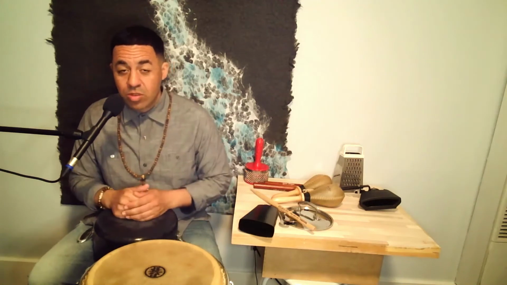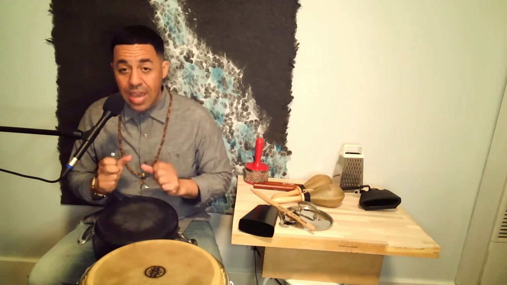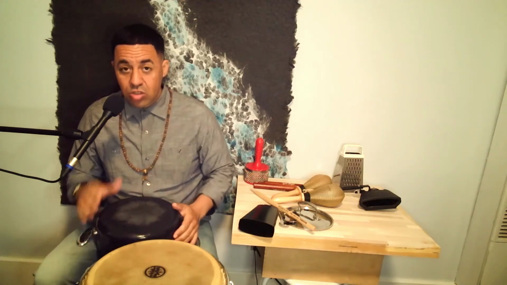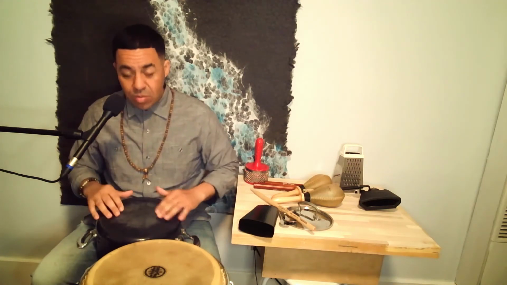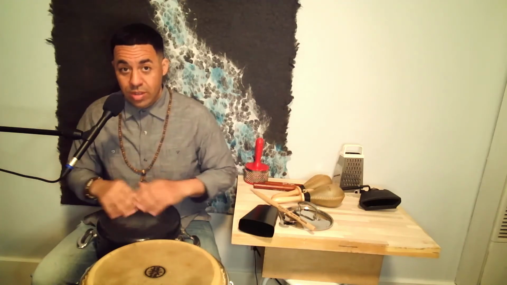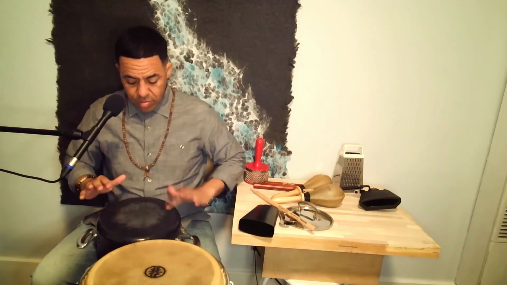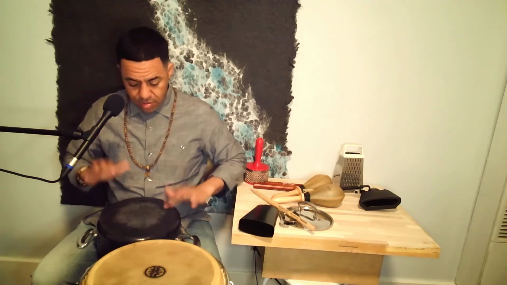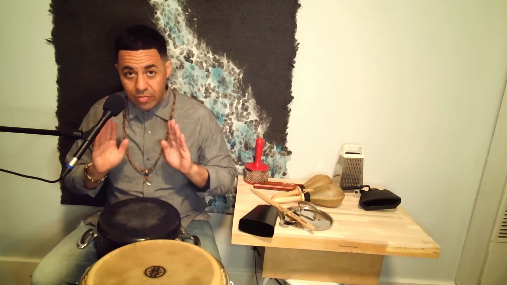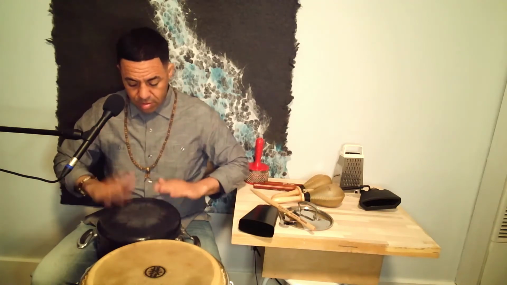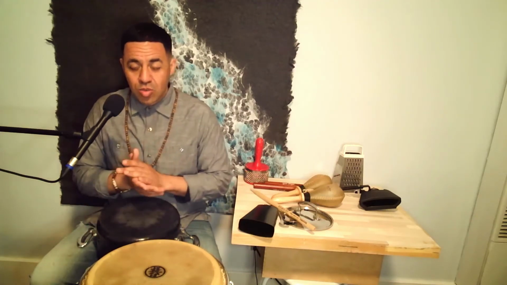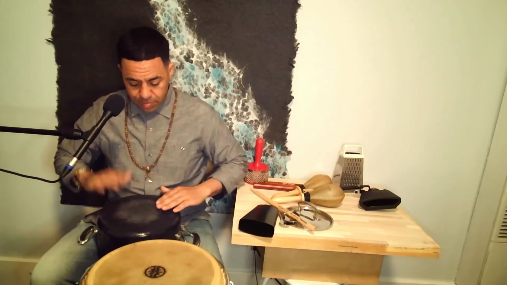Now remember, I'm using a little less hand pressure, because we don't want to hurt our hands. I'm really just using the fingers, kind of close to a bongo technique. I can use my index fingers and just play very lightly, or I can use all my fingertips to get a bigger sound. So let's try that. 1, 2, 3, 4. Nice and simple.